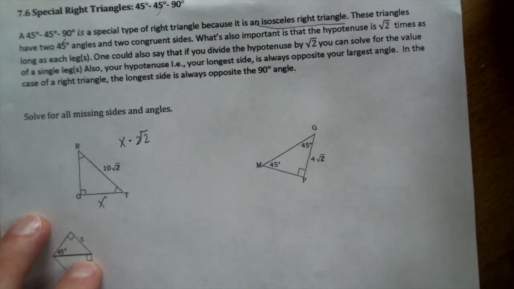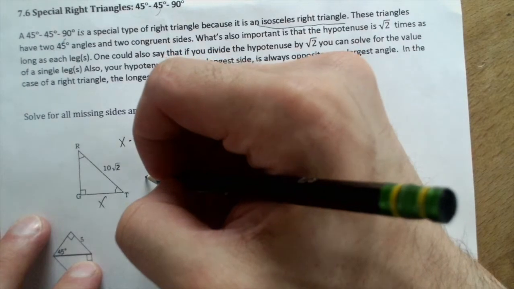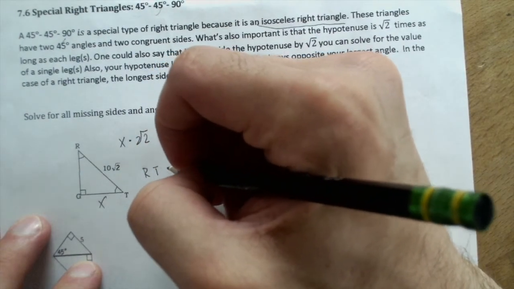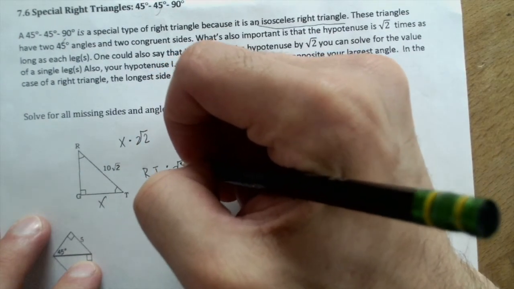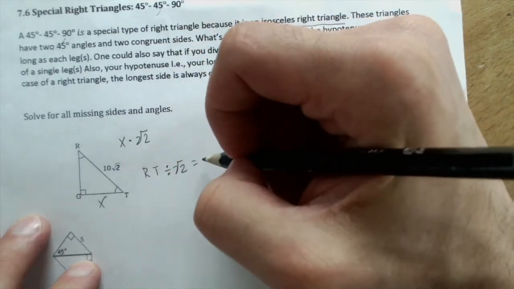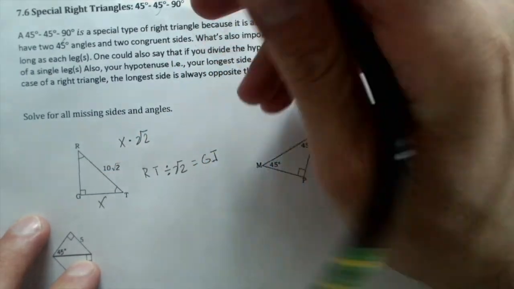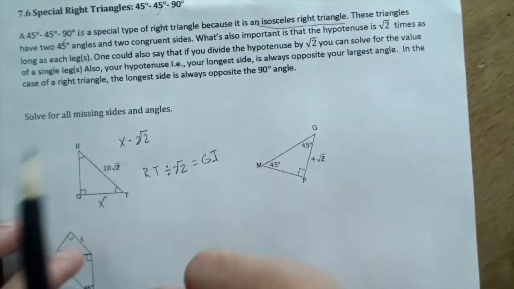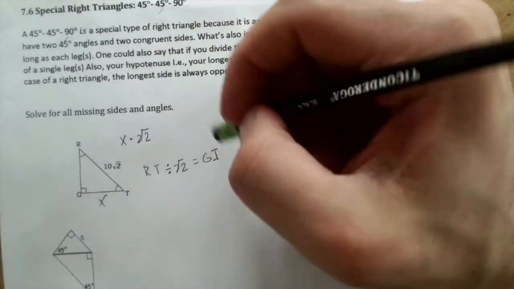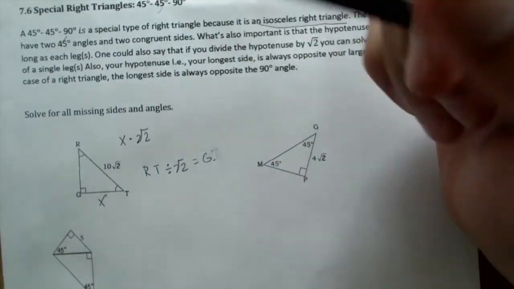Reflexively, we can also say that RT divided by radical 2 is equal to GT. All we have to do in these examples is remember our specific rules in terms of how these are structured.